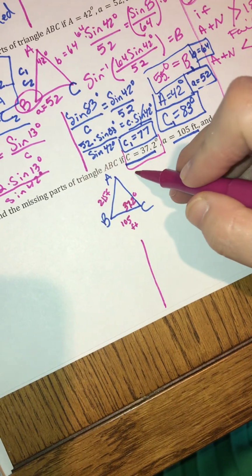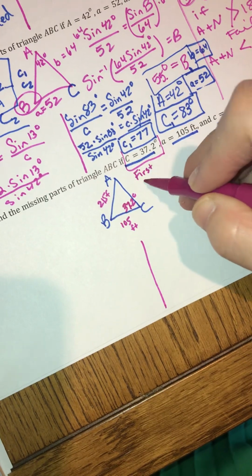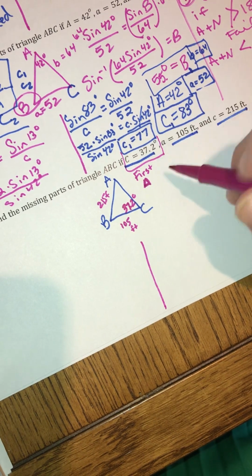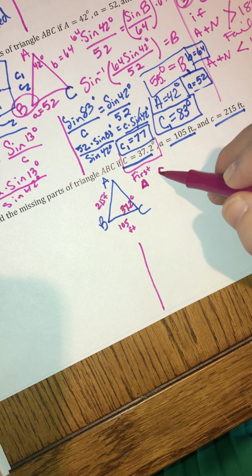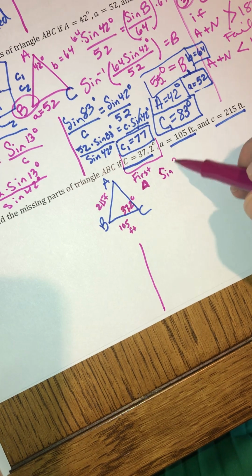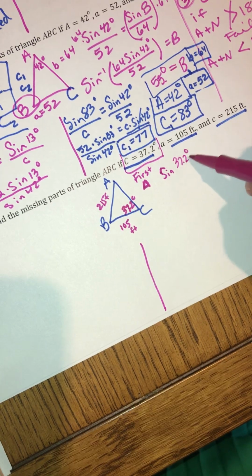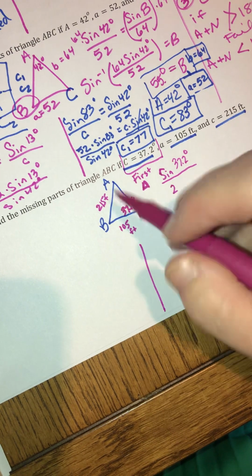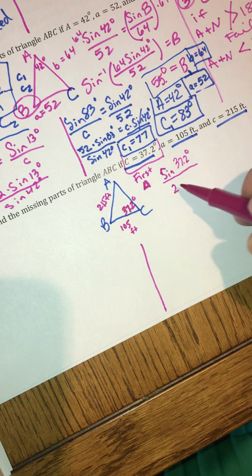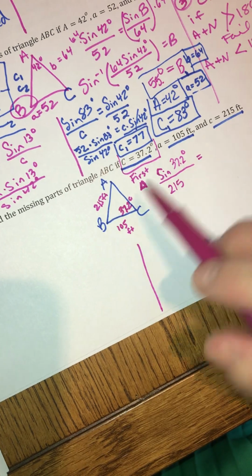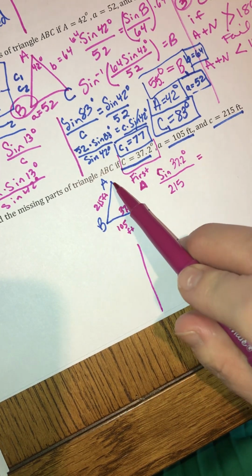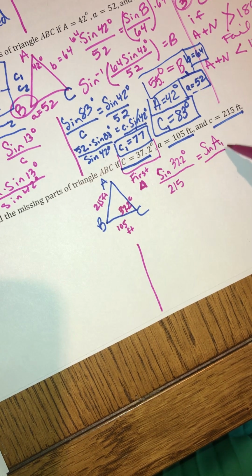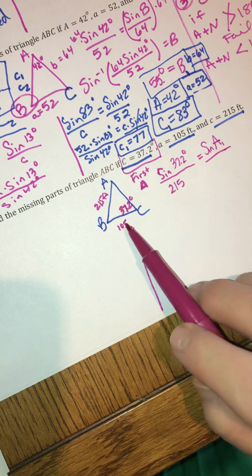All right, here we go. Let's go for our first triangle and see if it gets us anything. So law of sines, we have the sine of 37.2 degrees over 215 feet will equal, and since 105 is across from this angle A, it would be the sine of A, we will call it A1 for now, over 105.